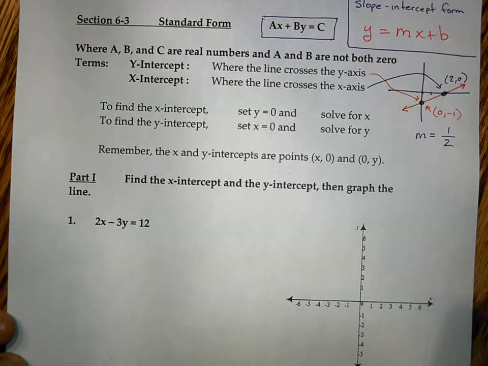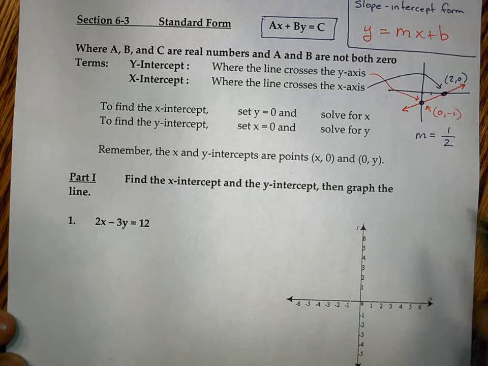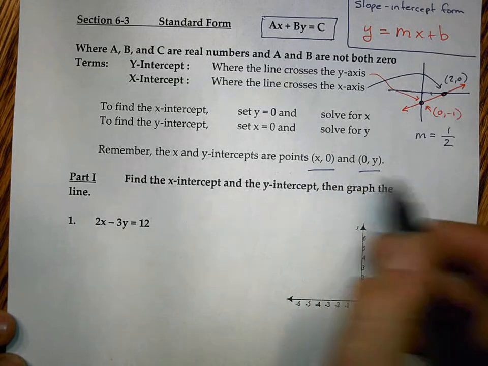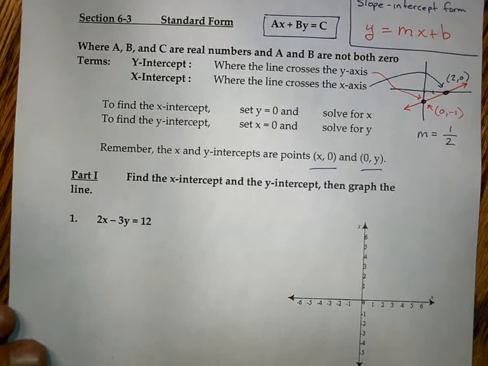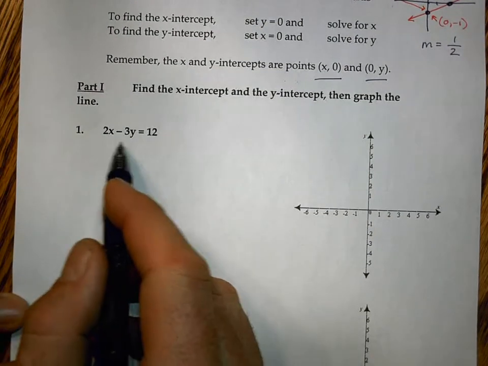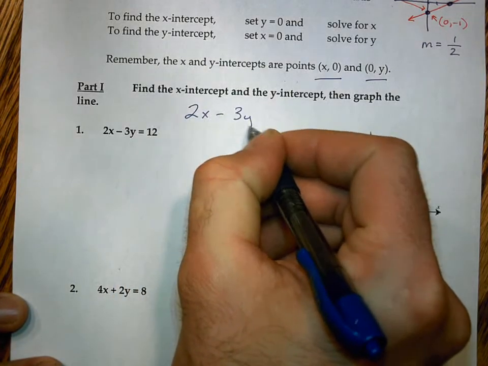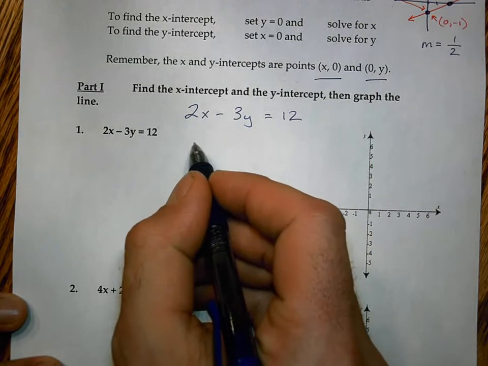And to do that, we're going to find where y equals 0 or x equals 0 to find those two intercepts. Remember, we're always going to write our points as our answers as (x, 0) or (0, y). So first let's look at our x and y intercepts of this first problem. We have 2x minus 3y equals 12. I'm going to write that a little bit bigger because we're going to use a method that we call the cover-up method to find our x and y intercepts.